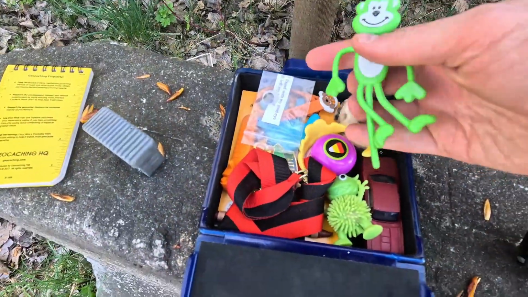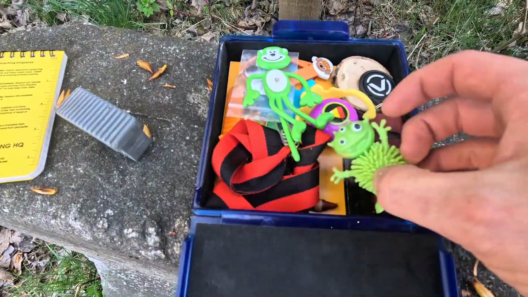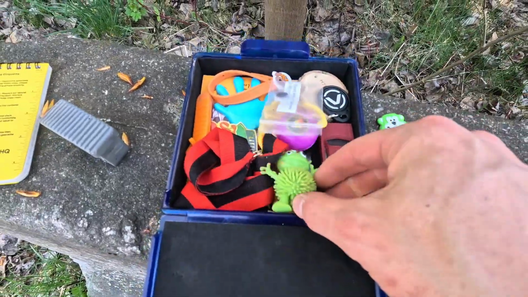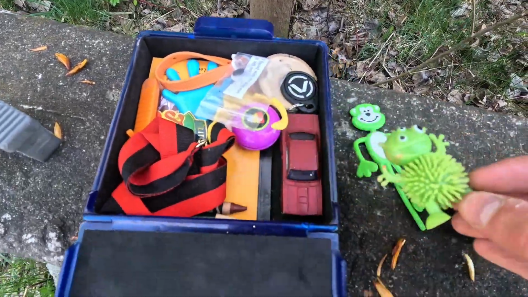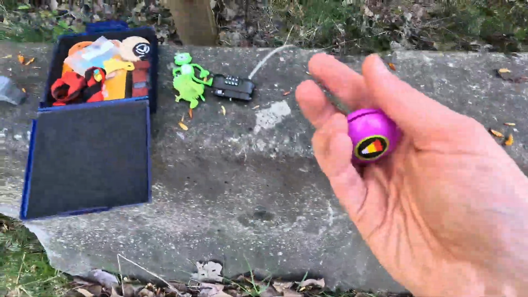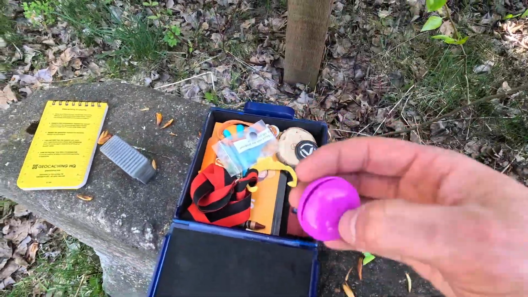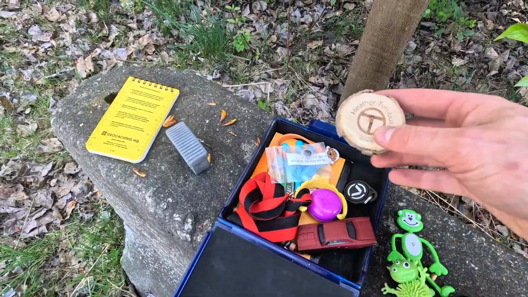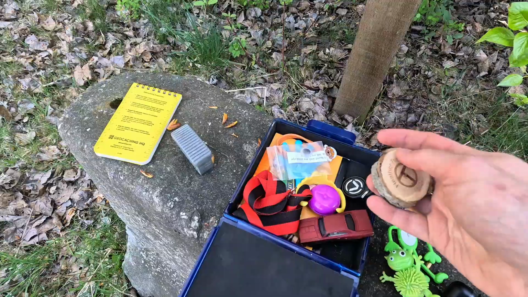Also, in case all of you folks are interested in trading items and geocaches, this is a pretty well stocked one. Cool little green monkey, alien thing, what looks like a very dollar store yo-yo without a thread. Oh, there's a bit of a thread in there. Little car, hot rod car, and an all important geocoin.